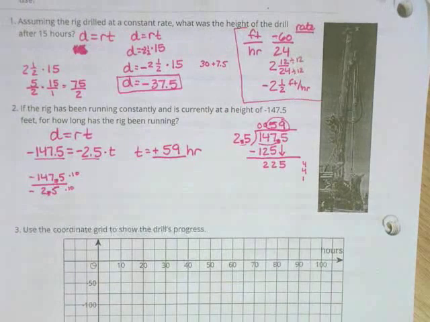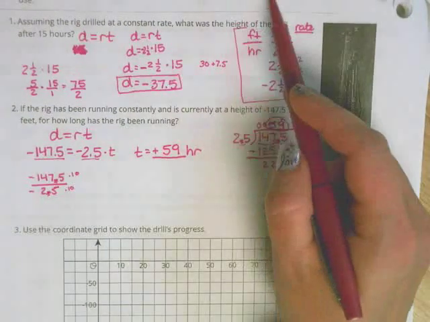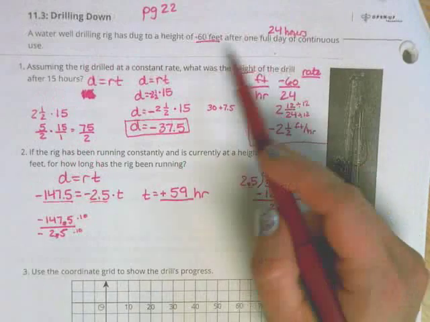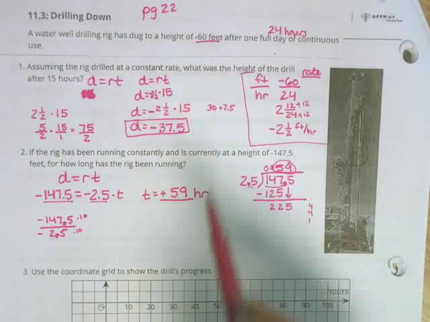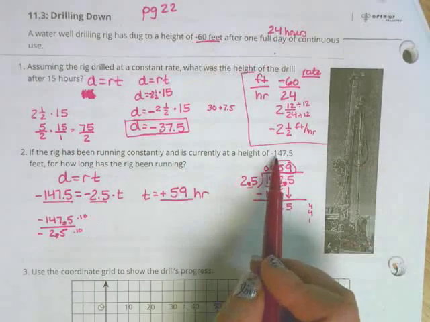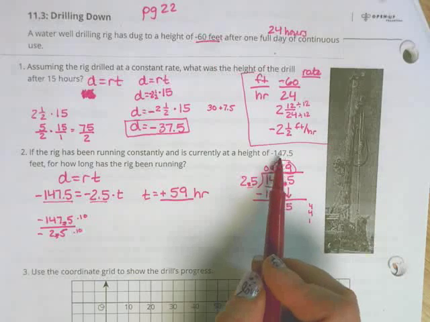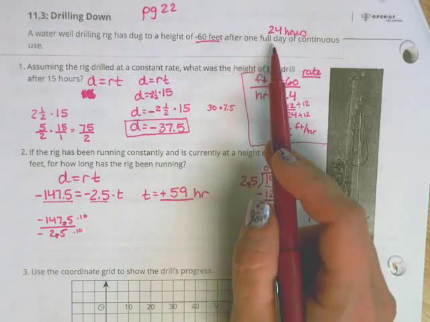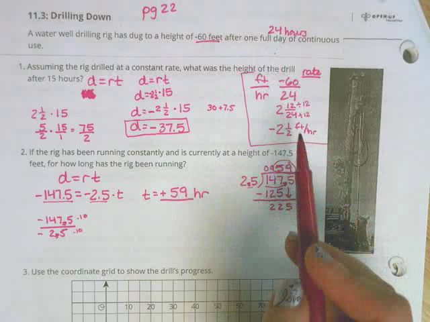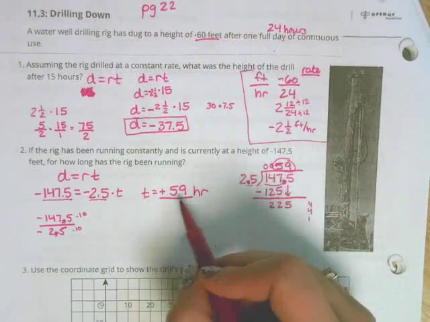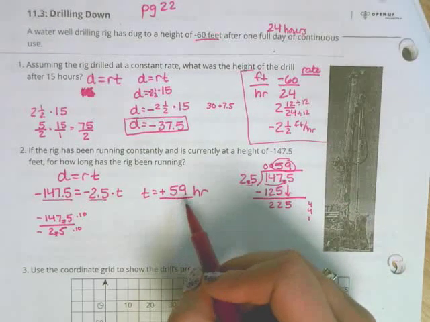Let's see if that makes sense in the context of this problem right here. If it was drilling for 24 hours up here, it went down 60 feet. So if it's already down at negative 147 feet, it's got to be more than 1 day at least. It's got to be more than 2 days, because that would be 120 feet. So yeah, we're definitely there. It's going to be in the right ballpark.